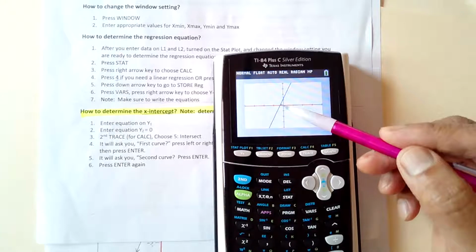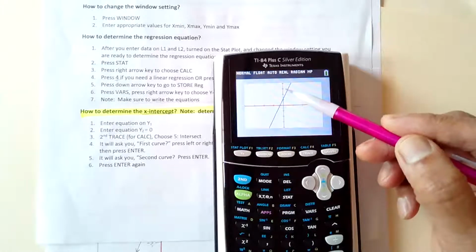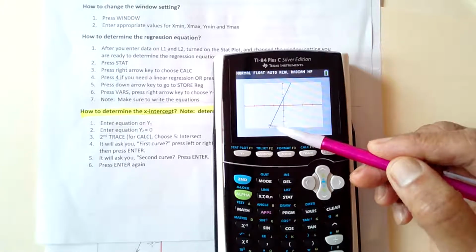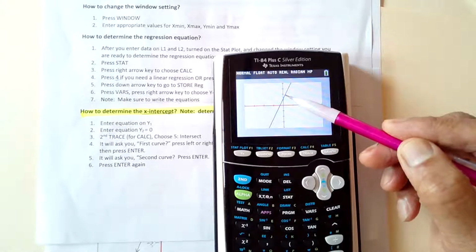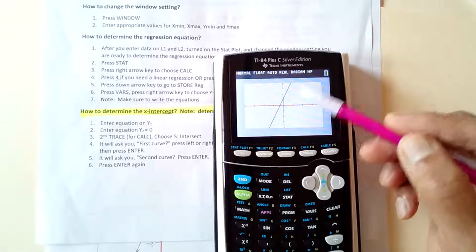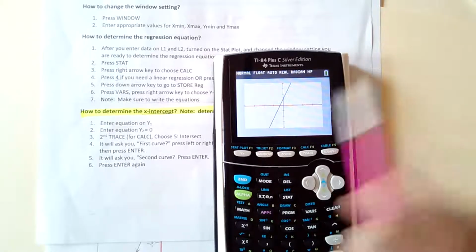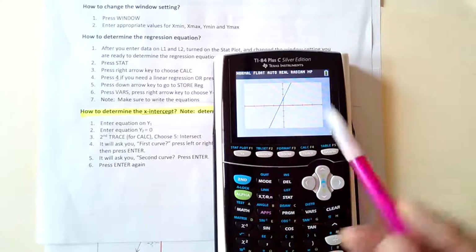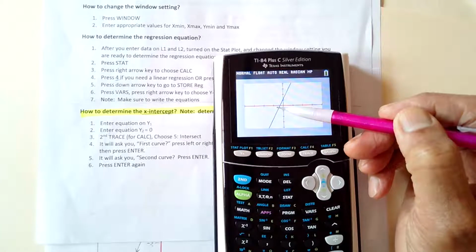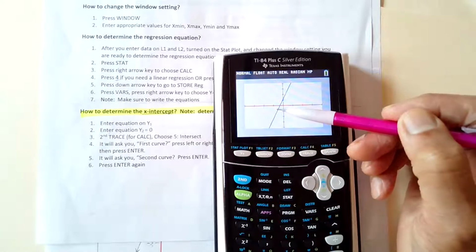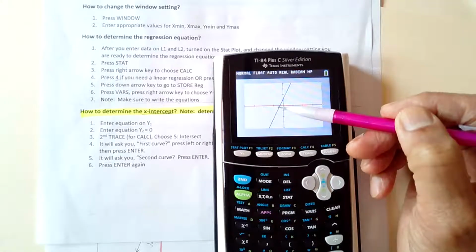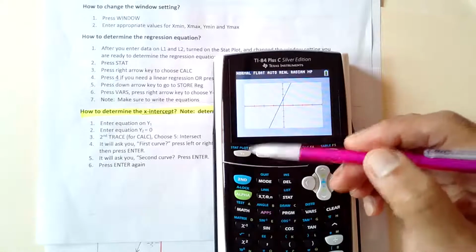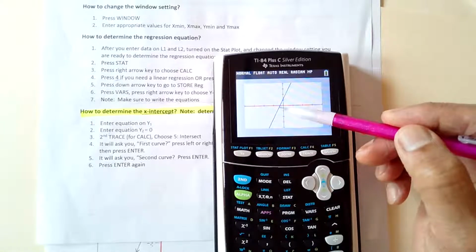This process allows me now to find where the graph y equals 3.41x plus 1.22, which is the blue line, intersects the red line, which is y equals 0. The intersecting point here will give us the x-intercept. That's the reason for letting y be equal to 0, so we can find the intercept.